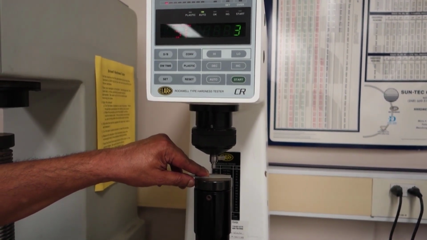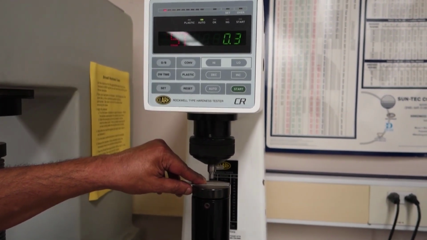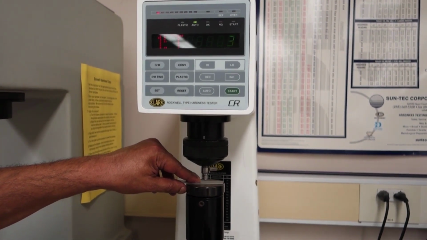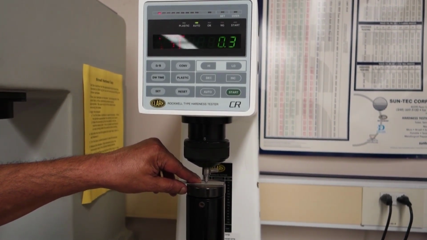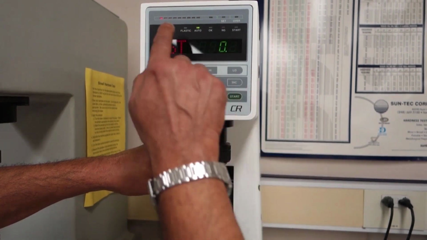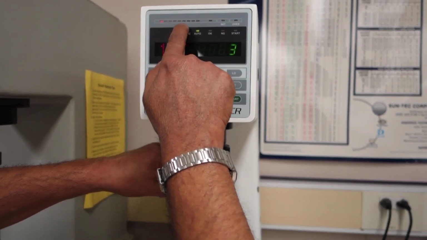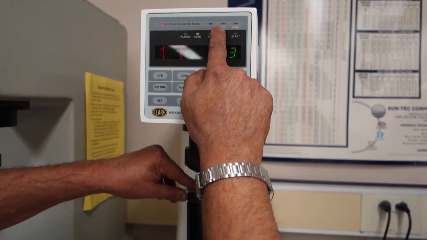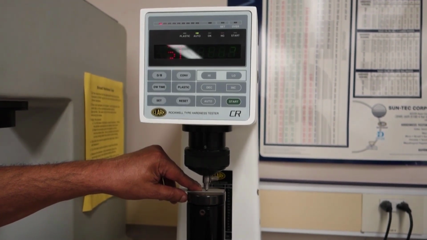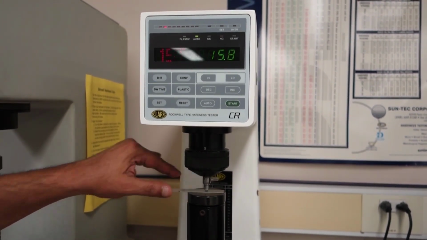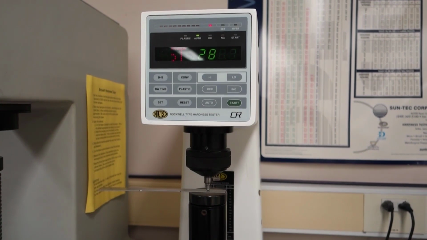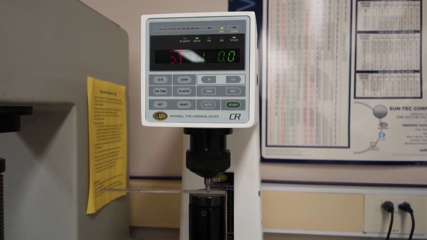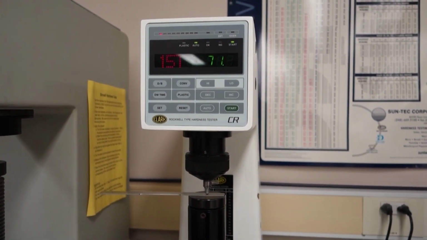So I raise the anvil, and again I'm going to keep raising the anvil till the LED buttons go and reach the set scale. Once it reaches the set scale, I let go.